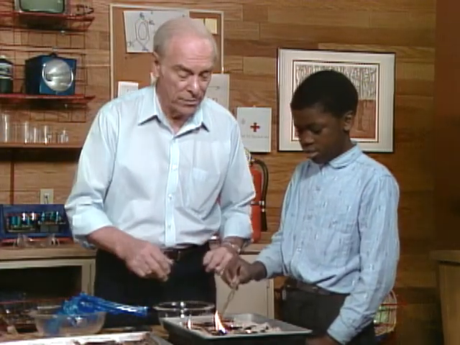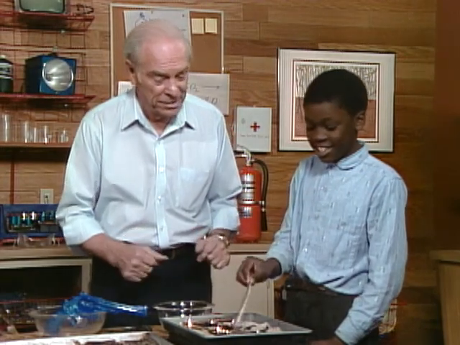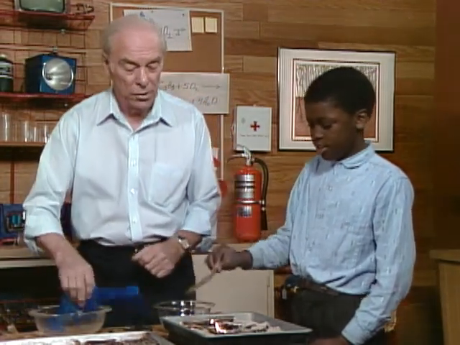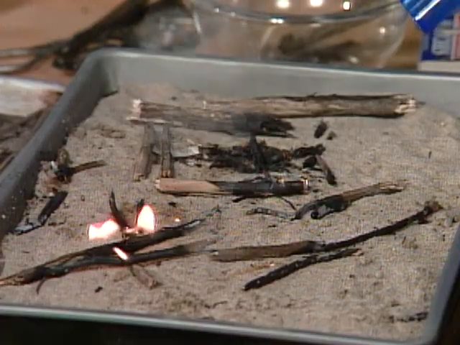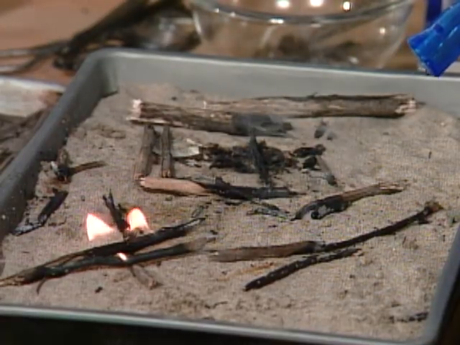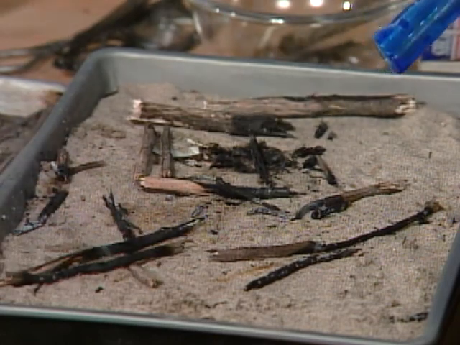Then you could stomp on it, right? Yeah. Which would smother it to get rid of the supply of oxygen, or cool it off with my special fire extinguisher. Okay. Okay, I hope now you'll know how to start and maintain a campfire.